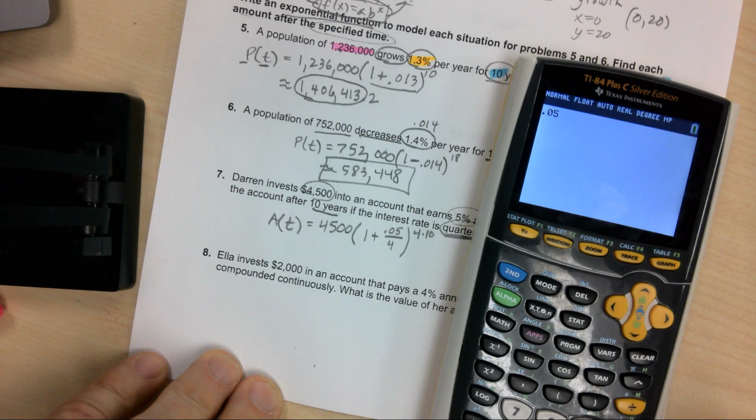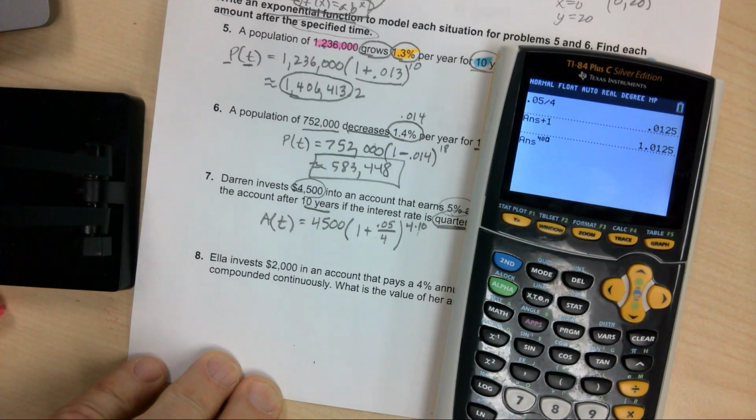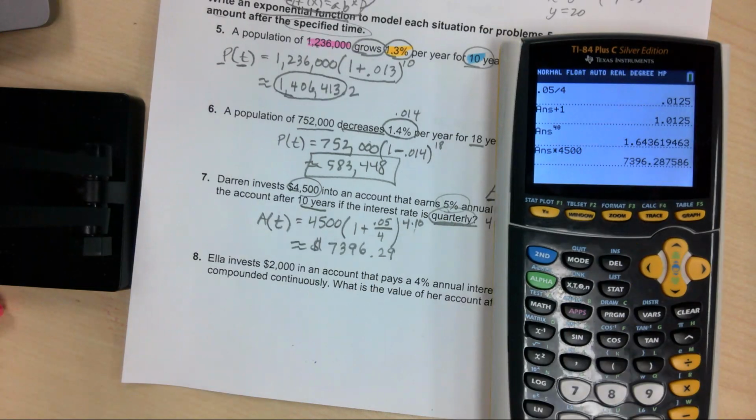Divided by 4. I'm going to just add 1. And now I know this is 40. So I'm going to take my answer, raise that to the 40th power, and then I'm going to multiply that by the original investment. And there we go.